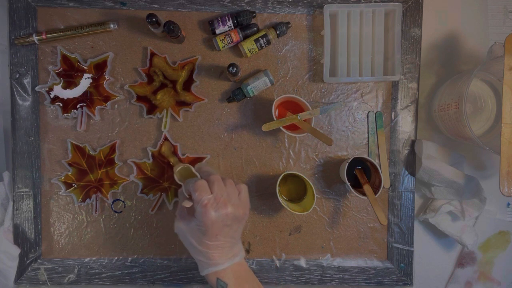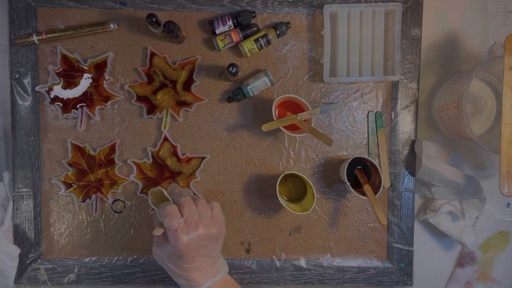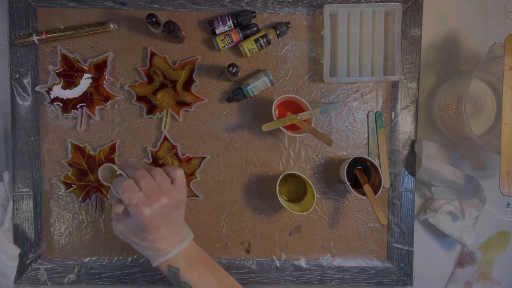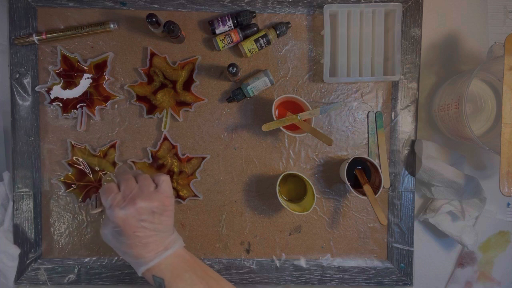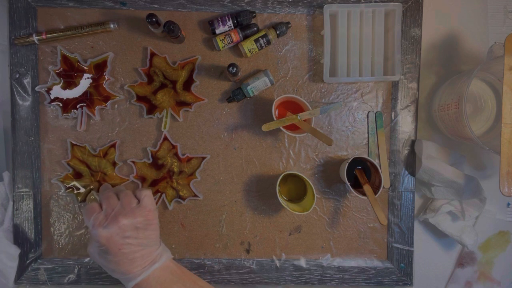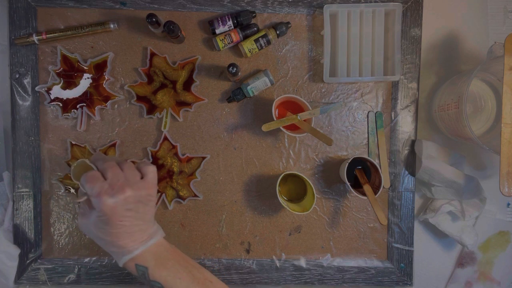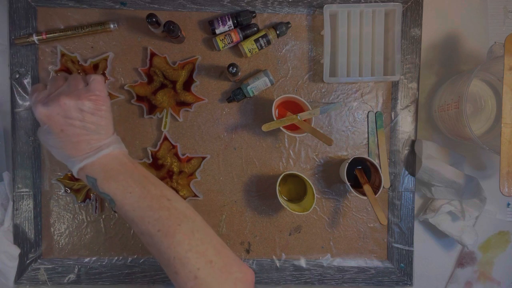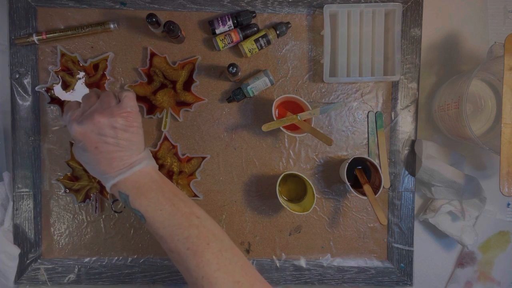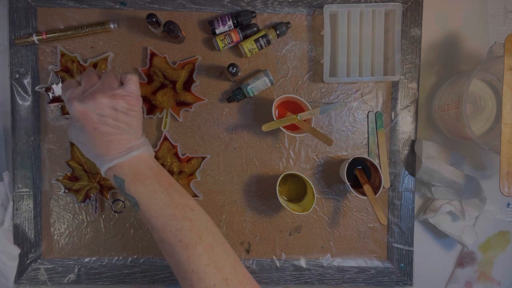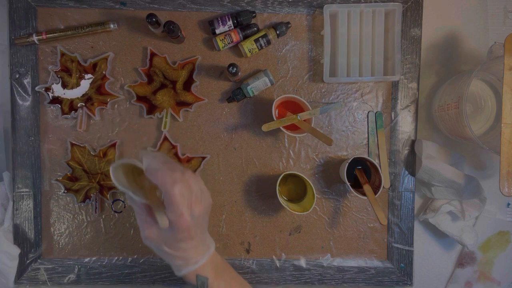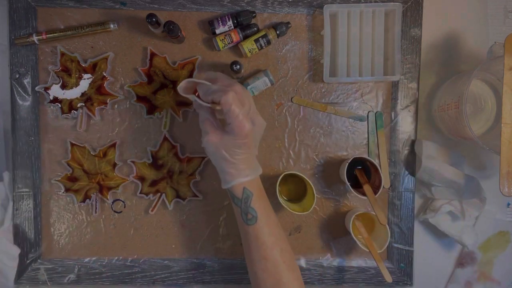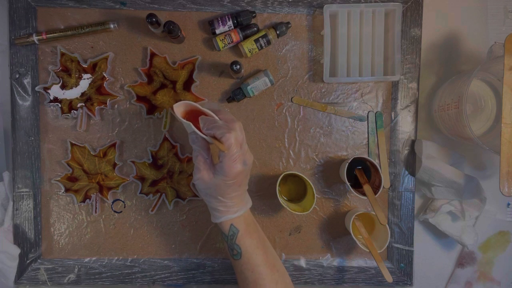I think once these colors get to blend in, it's going to be great. All right, go around again, fill it up, which isn't much needed.